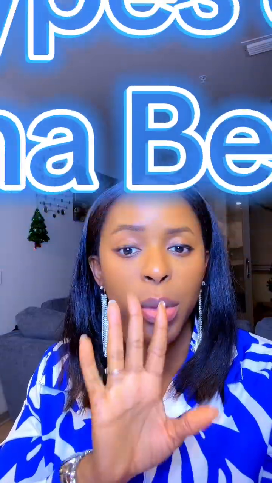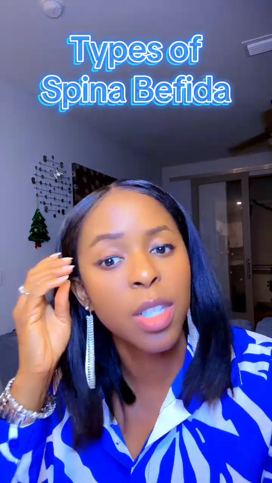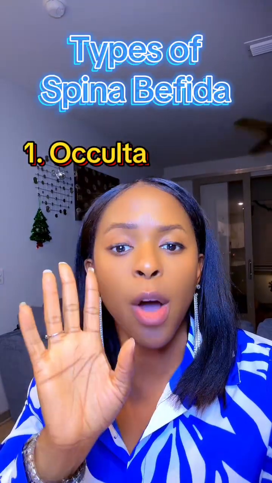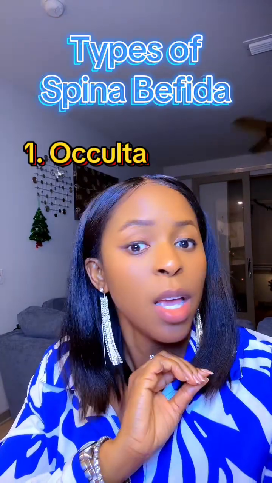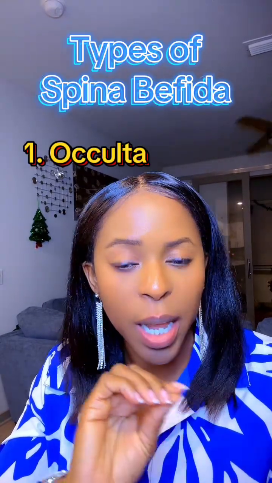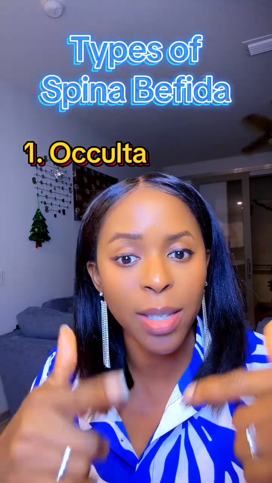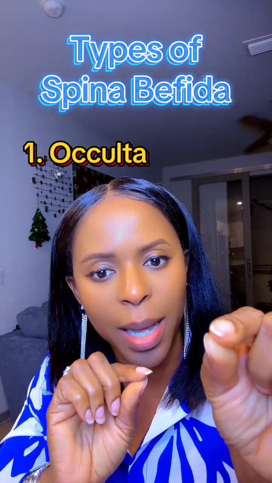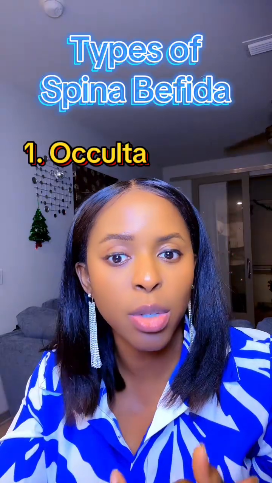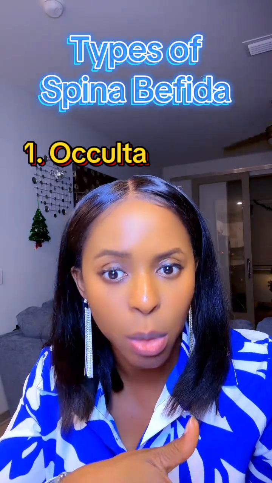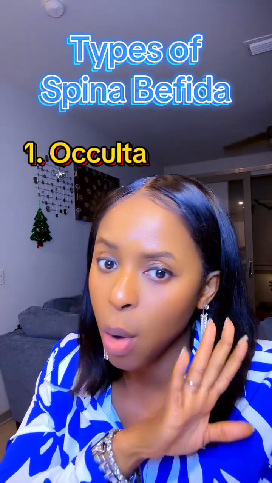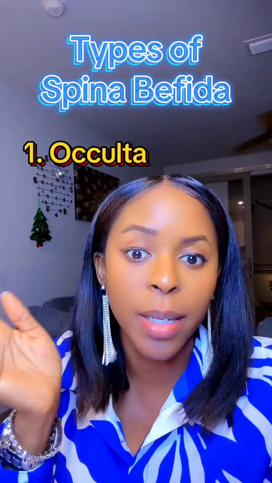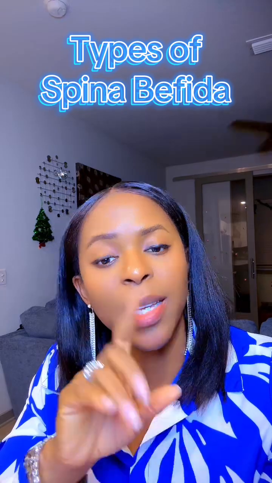Now let's talk about the three most common types of this disease process that you might likely see on your exam. Number one is the occulta. The occulta is the type that just shows up as a dimple around the spine where it has that opening that wasn't properly closed. It can be noticed during early childhood, even during adulthood. This one does not come with any kind of disabilities at all. Rarely seen with disability.